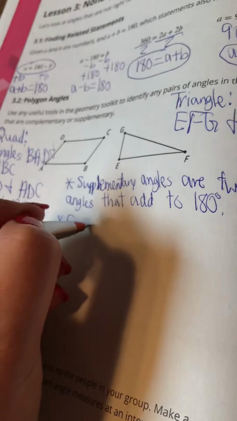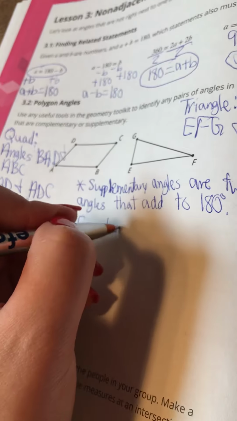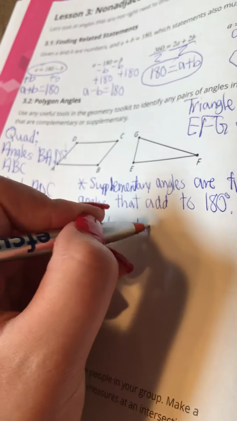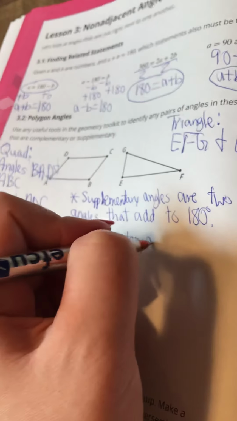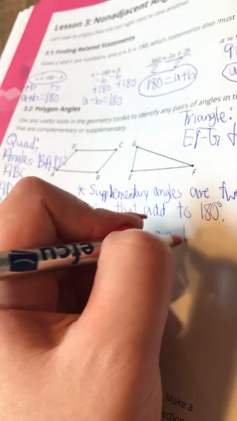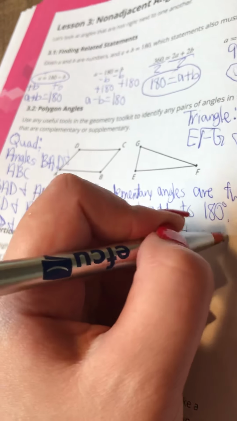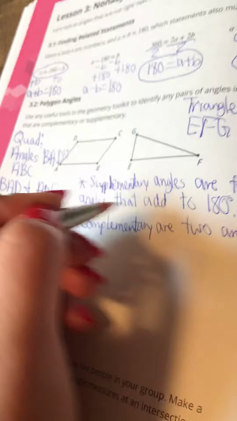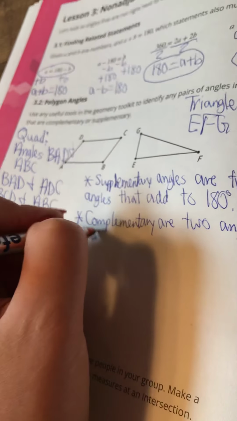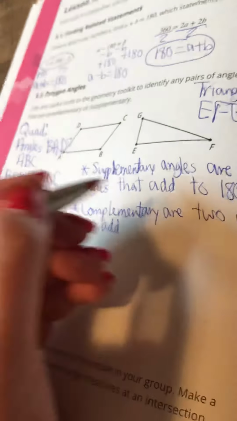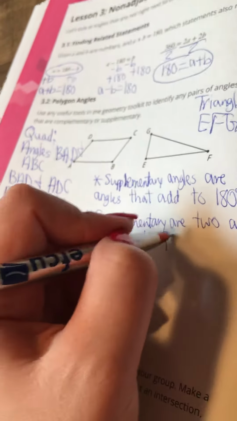Complementary angles are two angles that add to 90 degrees.